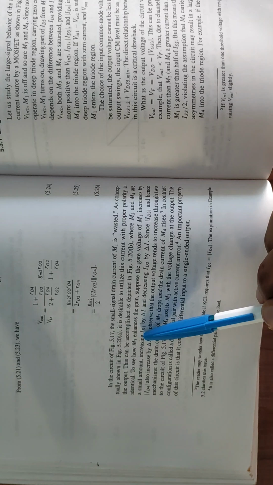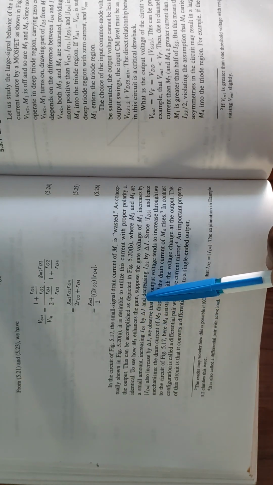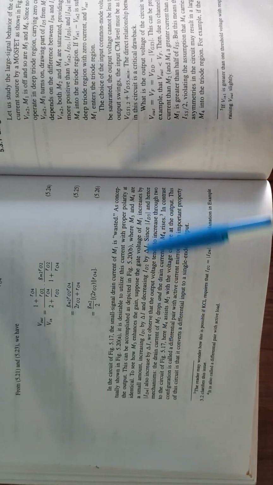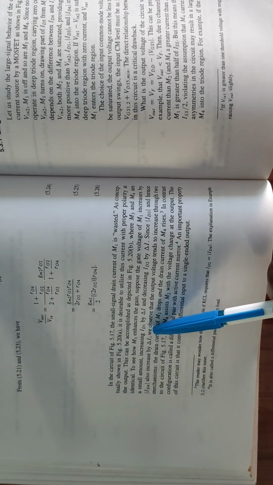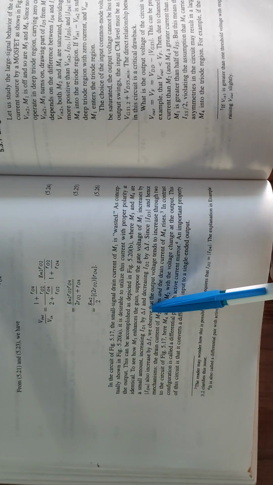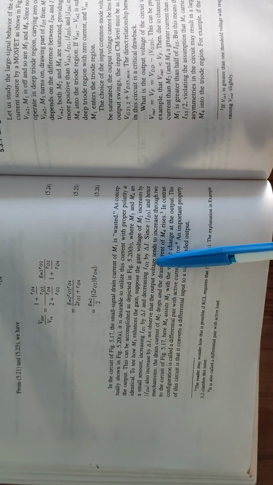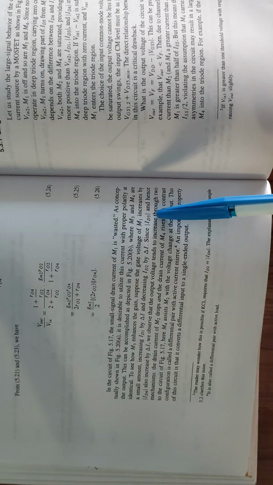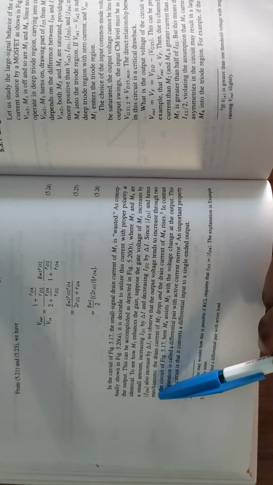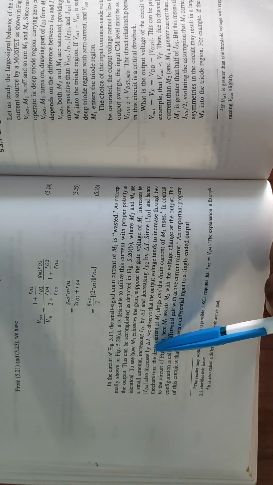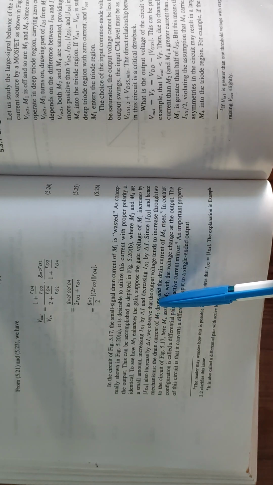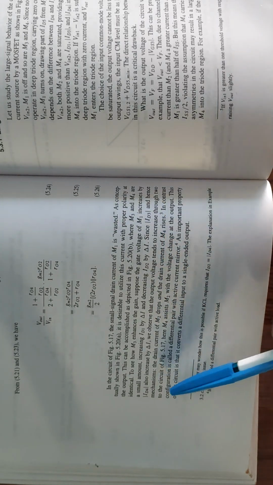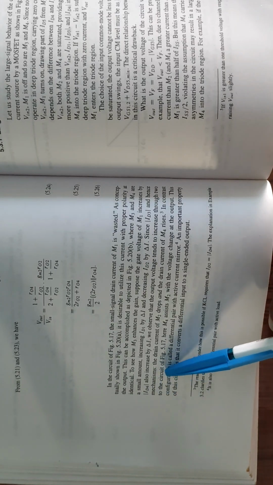To see how M3 enhances the gain, suppose the gate voltage of M1 increases by a small amount, increasing ID1 by delta I and decreasing ID2 by delta I. Since mod ID3 and hence mod ID4 also increase by delta I, we observe that the output voltage tends to increase through two mechanisms.